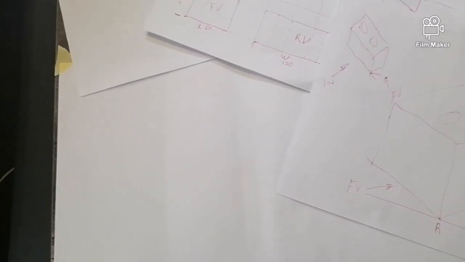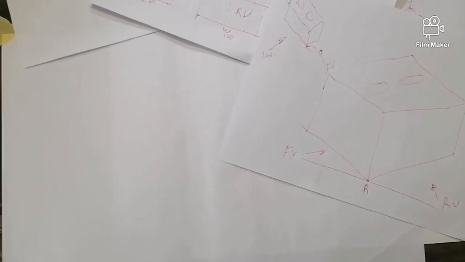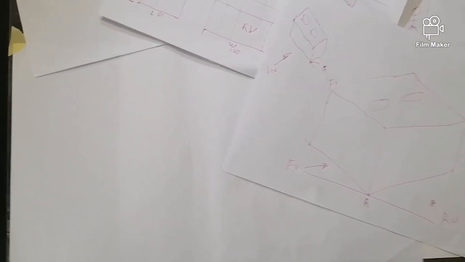I want us to do a screw thread. Someone asked me to do a screw thread. Is it internal or external? VL square, I'll double check.